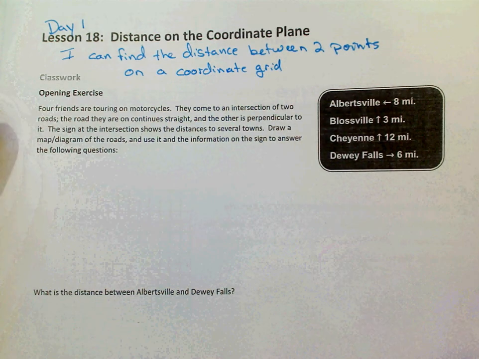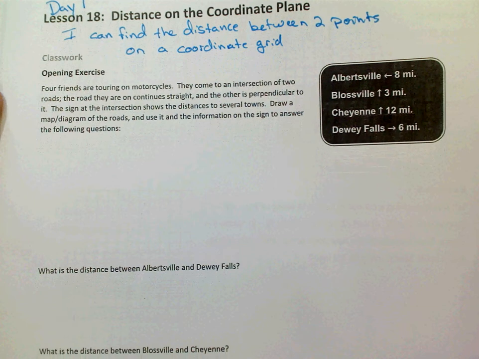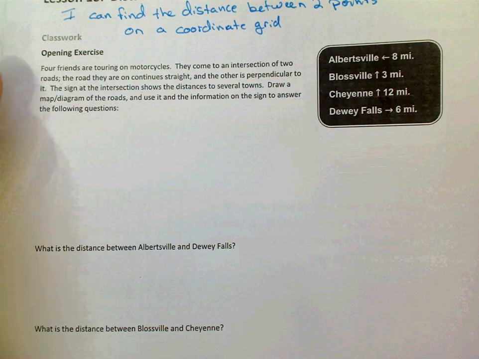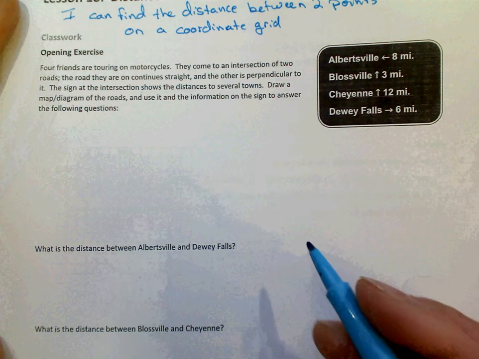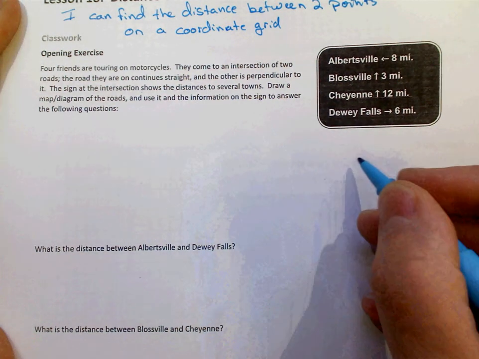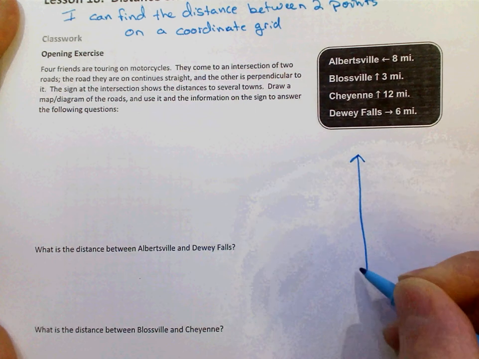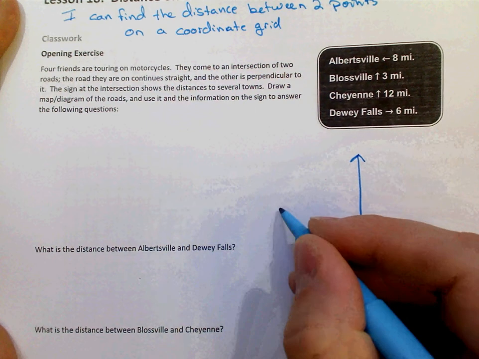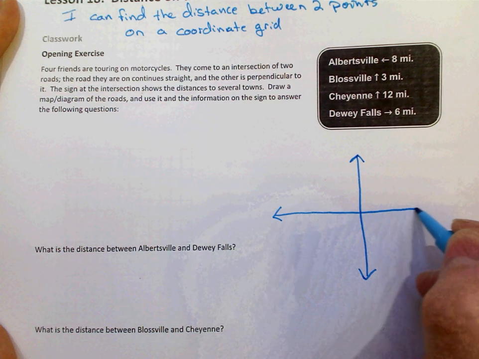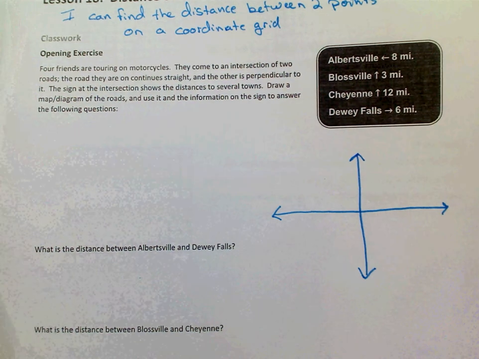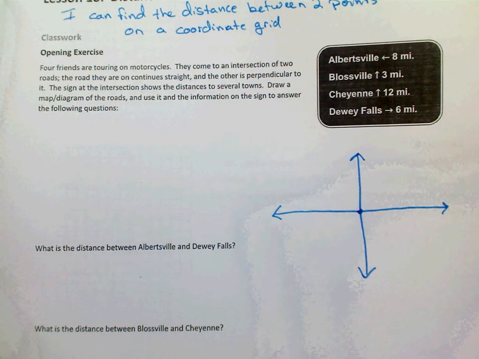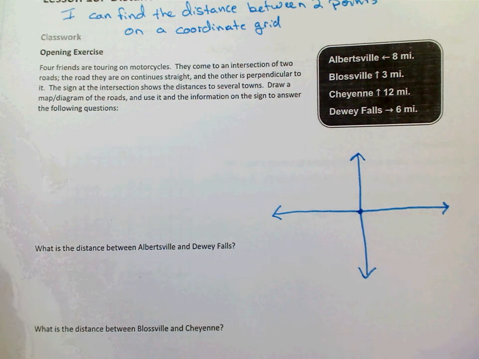What I want you to do right now is try the opening exercise on your own. I would recommend the very first thing that you need to do is draw a coordinate grid. Pause the video right now, go through and try these problems, and then if you get stuck, go ahead and press play.